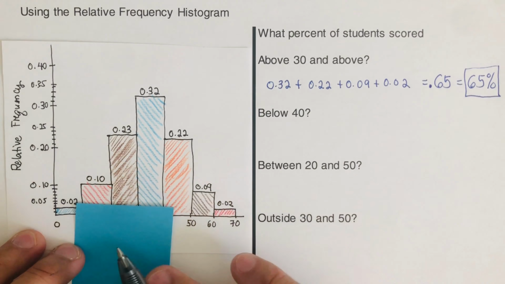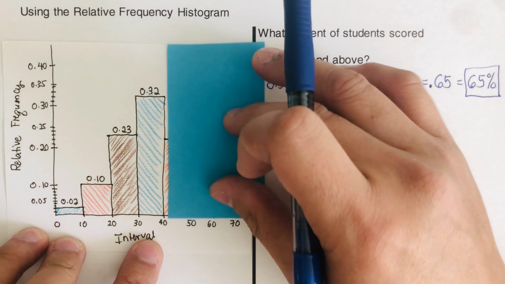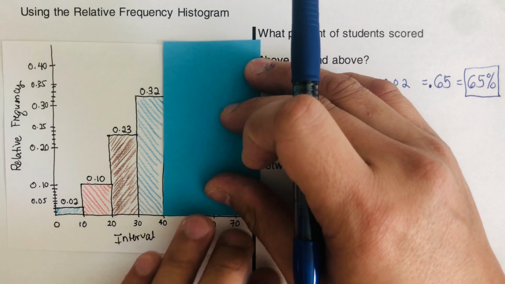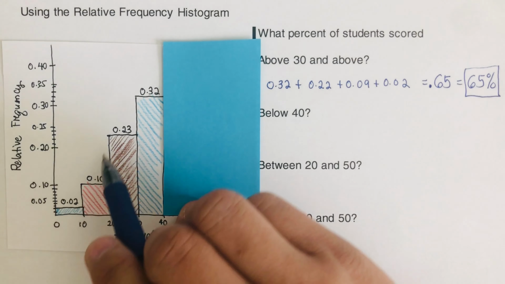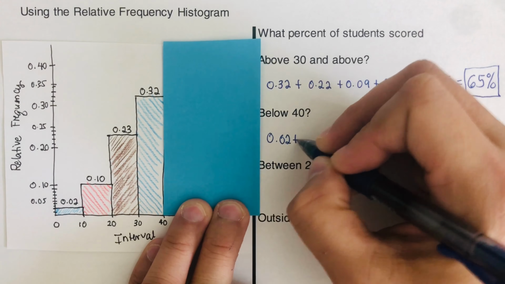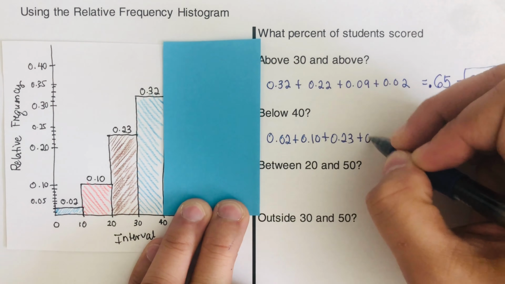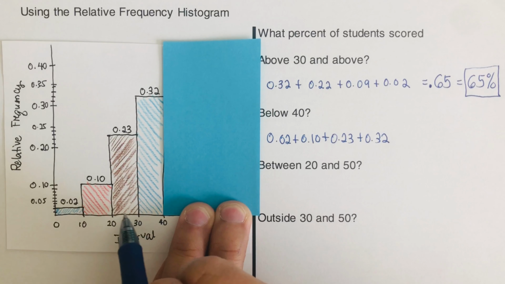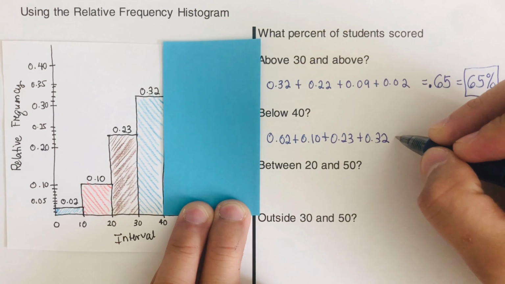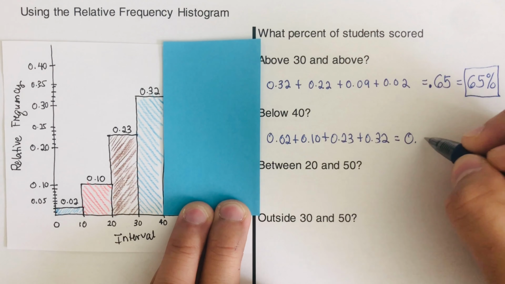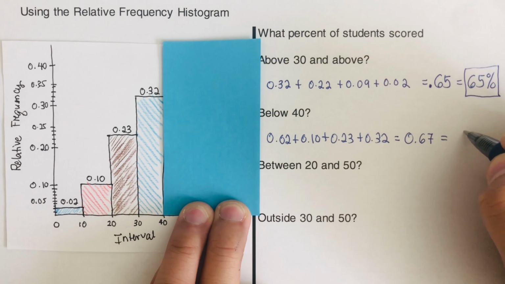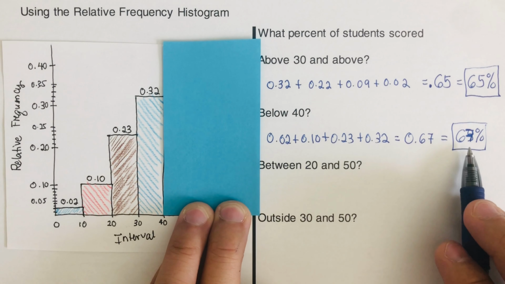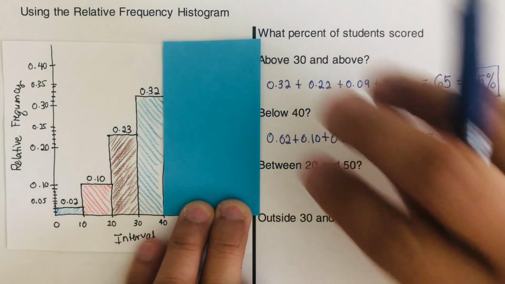Below 40 means from 40 we go down, anything below 40. So these numbers are the ones that we are adding. Okay, so I added all of these numbers because these are the values that are below 40. And so if I add this, this would give us 0.67, or pretty much 67% of students scored below 40. So that's what these values tell us. Now let's have the next one.